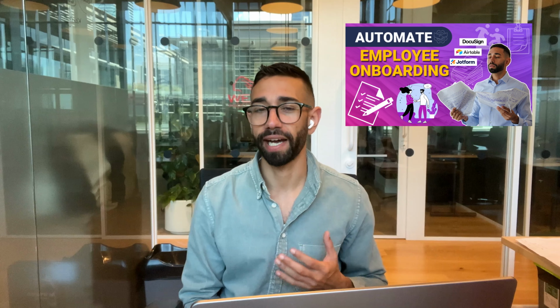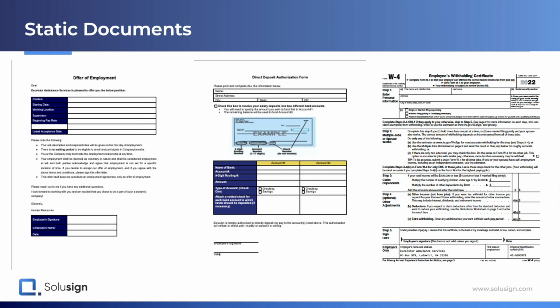By the end of this video, you will know how you can automate the creation and the signature collection on dynamic documents that have conditions within them, such as offer letters. If we stick with the example of the previous video where I showed you how to automate employee onboarding, the set of documents we looked at automating consisted of static documents only. We had a form type offer letter, company policy, and we also had some government forms.